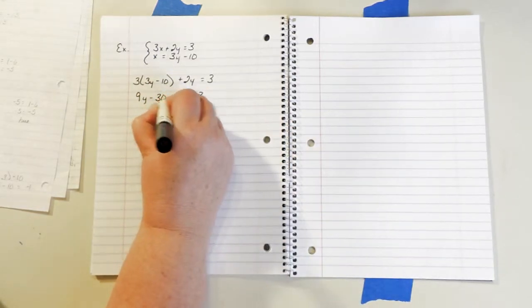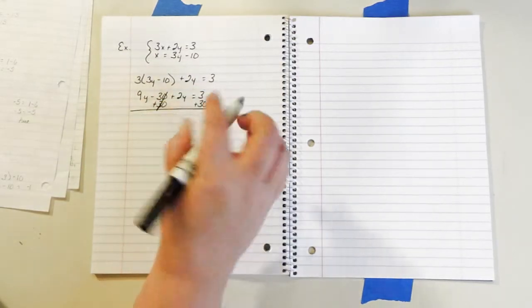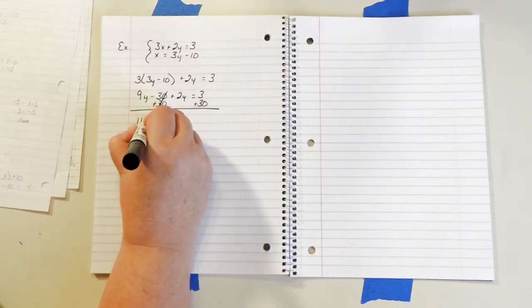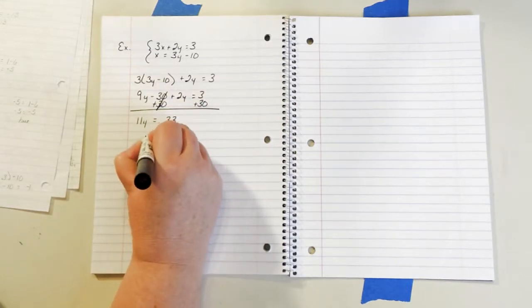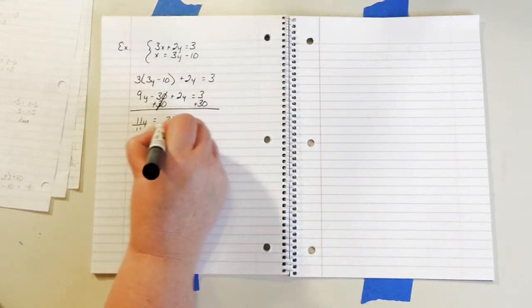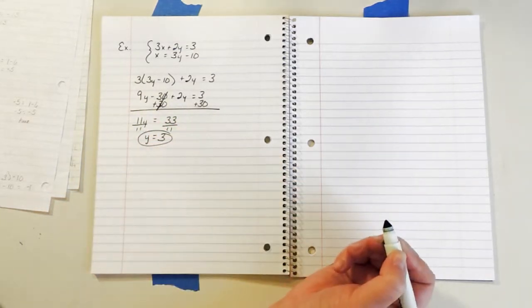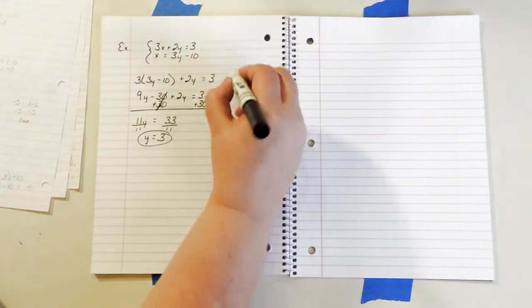Add 30 to both sides, and add the y's together. And we have 11y equals 33. So y equals, divide both sides by 11, and y equals 3. Now we can substitute this back into the other problem.